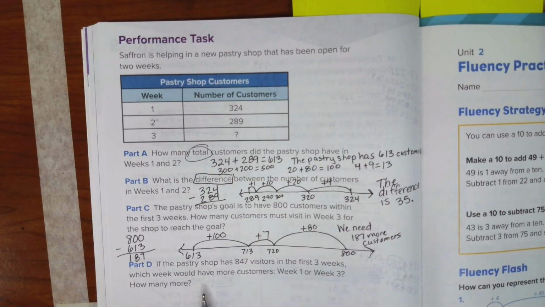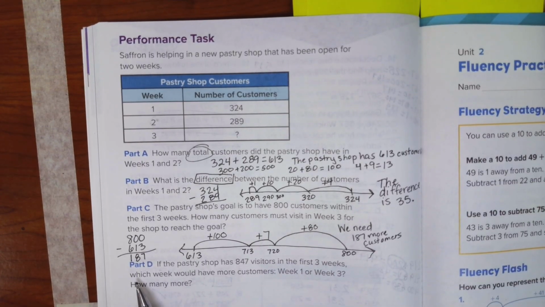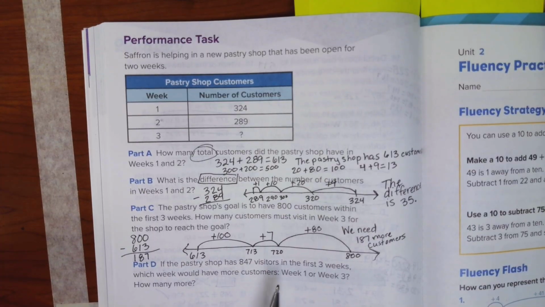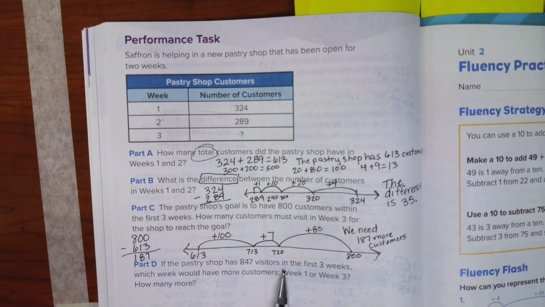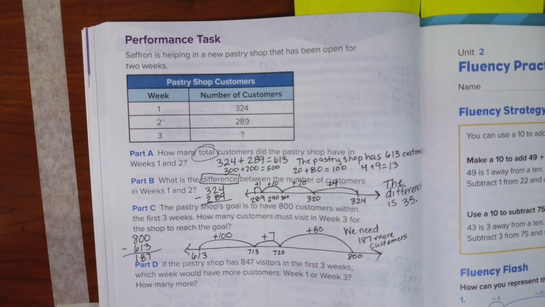And D, we've got, if the pastry shop has 847 visitors in the first 3 weeks, which week would have more customers, week 1 or week 3? Oh, they're changing it on us. It's not this one because it's 47 more than 800. In the first 3 weeks, if the pastry shop has this many visitors in the first 3 weeks, which week would have more customers, week 1 or week 3? So this is going to be different.